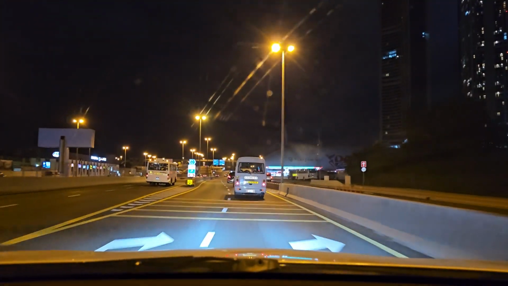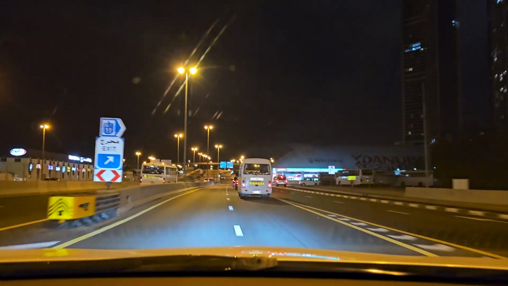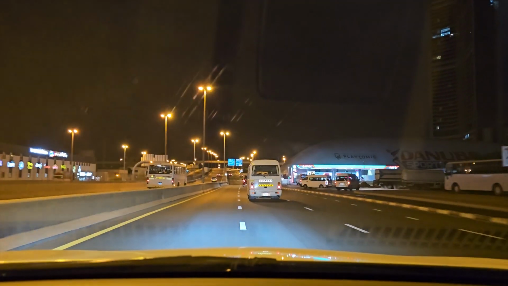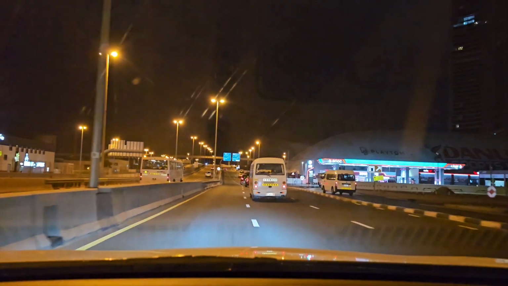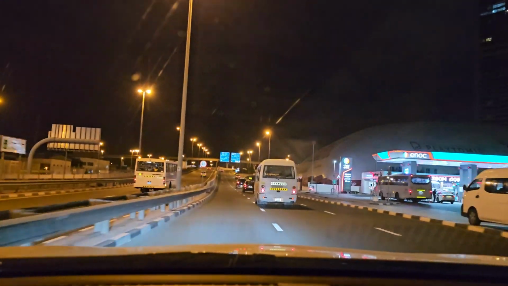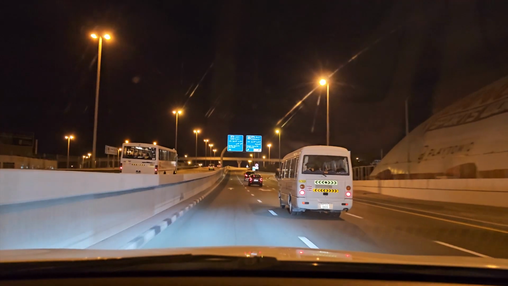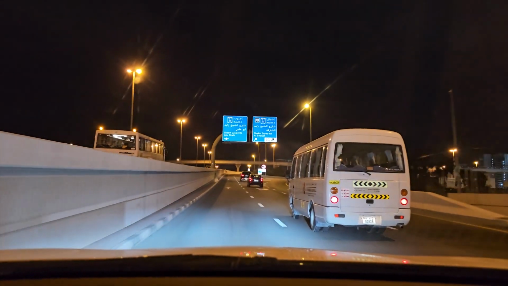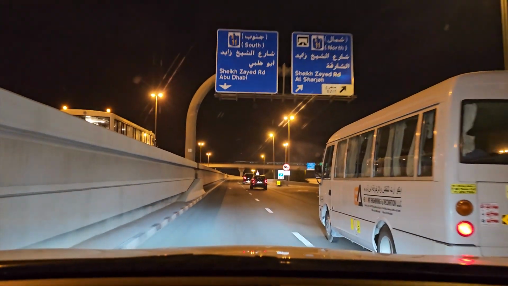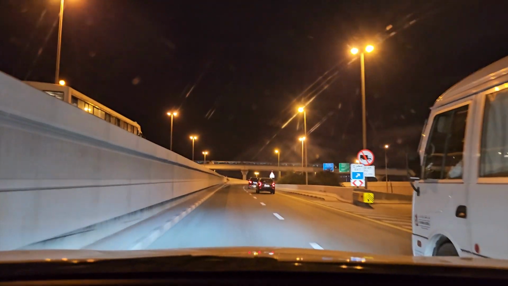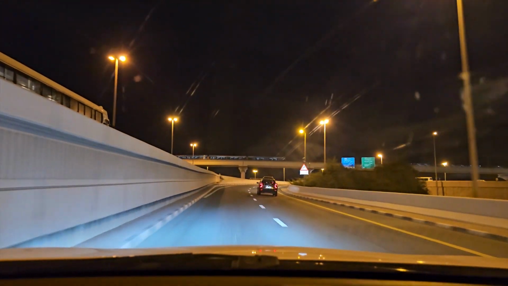Some of those sports cars, sports bikes, and all those things, you will find them on either side of Sheikh Zayed Road. It's a big road. I always forget the number of lanes, but let's merge into it and let's count it again.